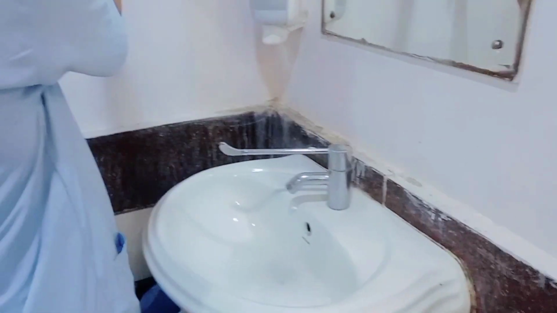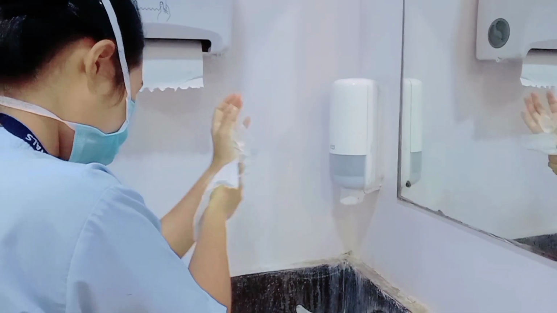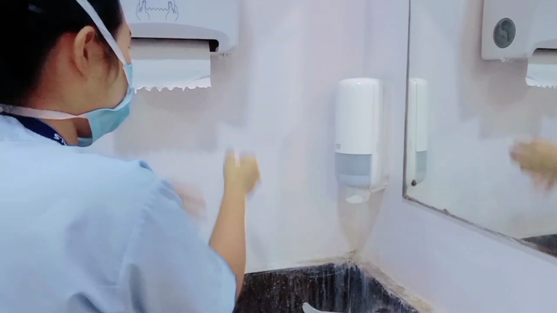Dry on hand, moving from finger to wrist in a rotatory motion. Repeat drying method for the other hand too.